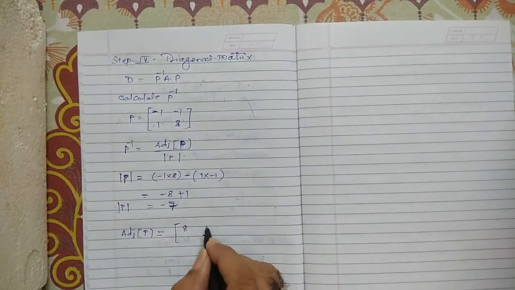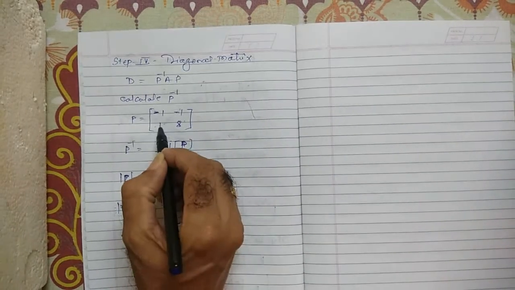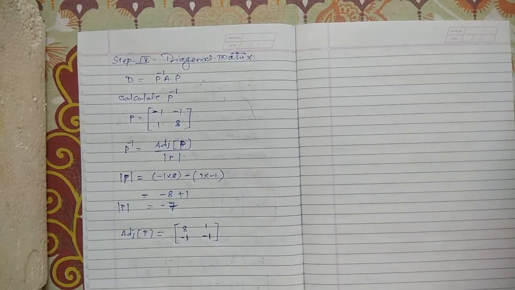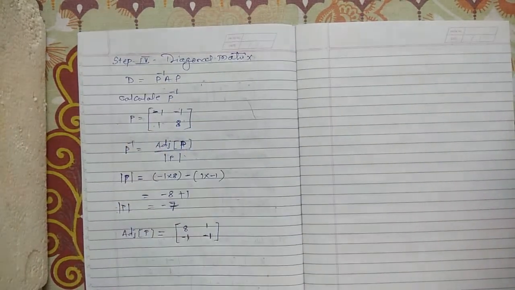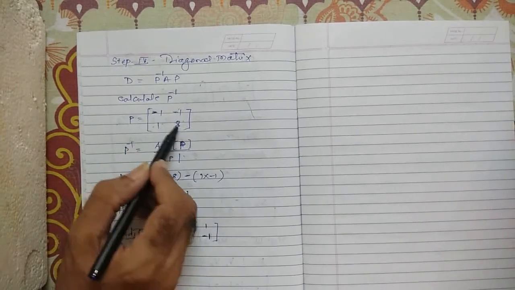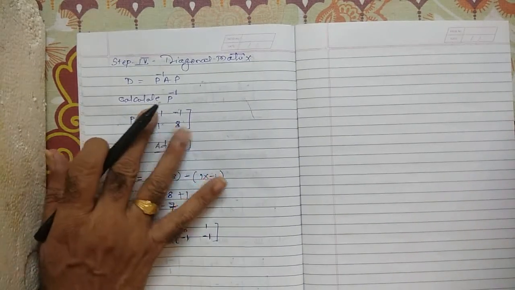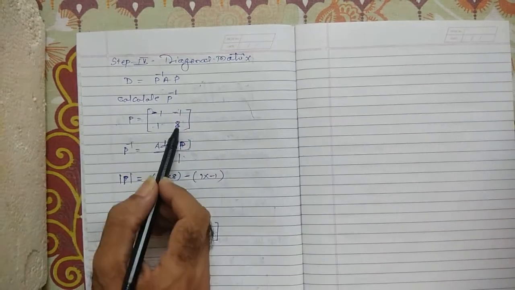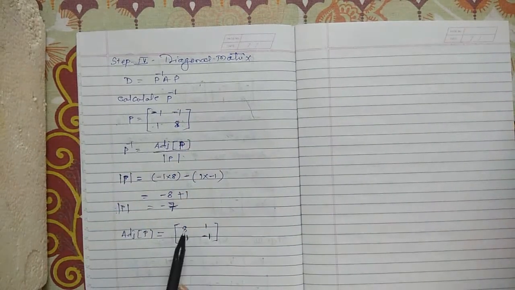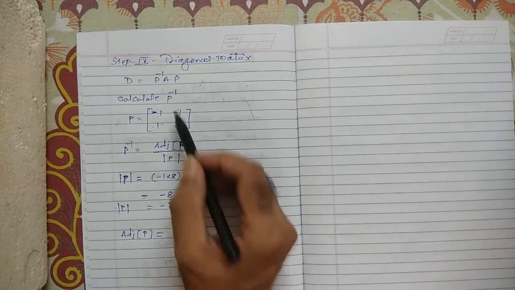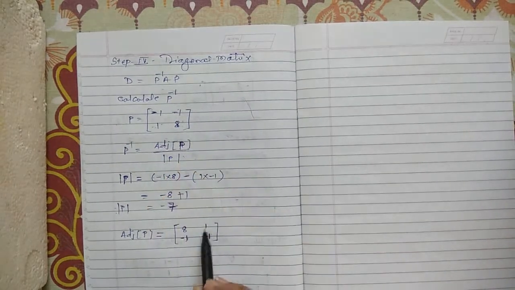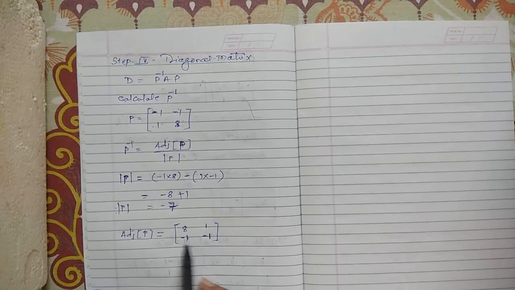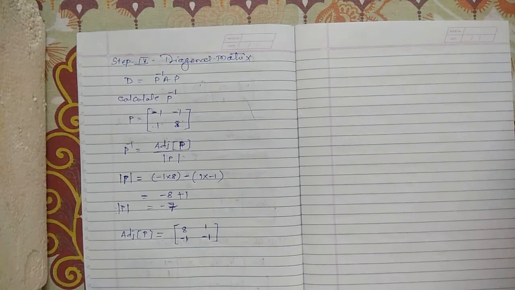Here is negative, so this becomes positive, and this is negative, so this becomes positive. So by interchanging the position of these two I got 8 and minus 1, and by changing the sign of the other two I got 1 and 1. So the adjoint of P is 8, 1, minus 1, minus 1.